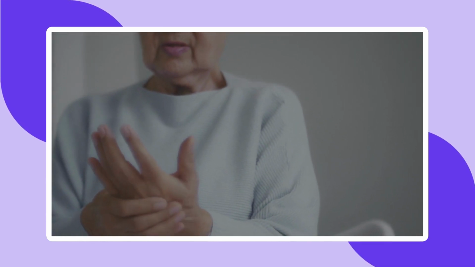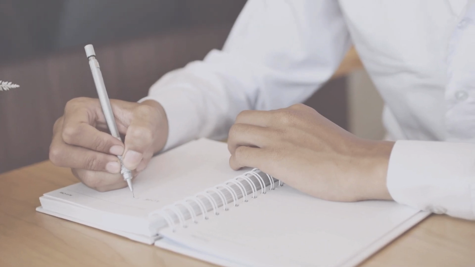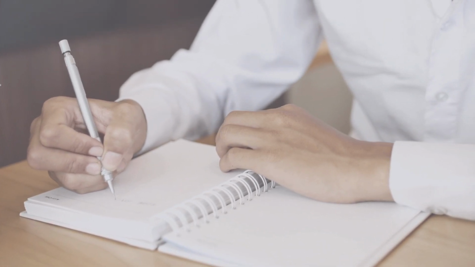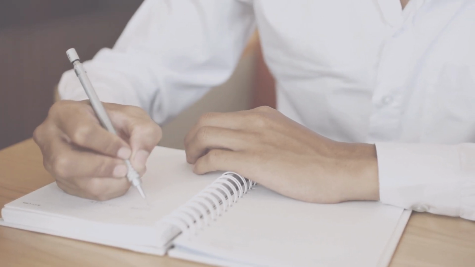Hand pain is common in those over 50, affecting 47% monthly, with 31% experiencing specific hand pain. It can hinder daily activities requiring fine motor skills like writing and typing. Symptoms vary and may include sharp pain, dull aches, stiffness, swelling, numbness, and weakness.